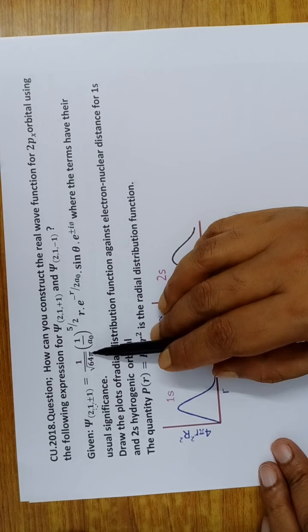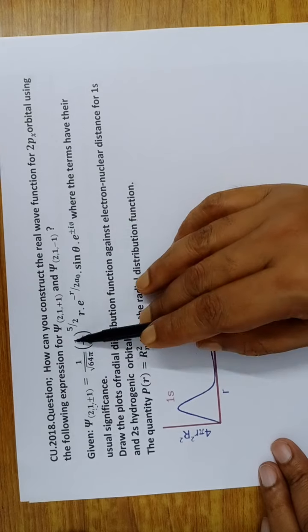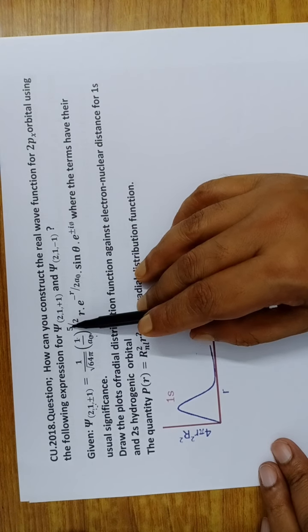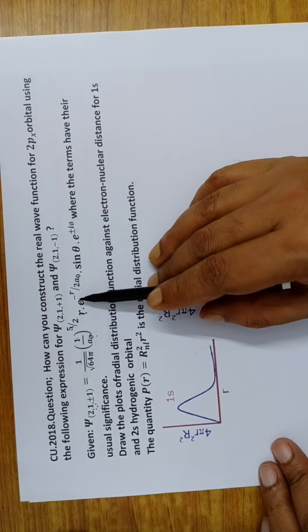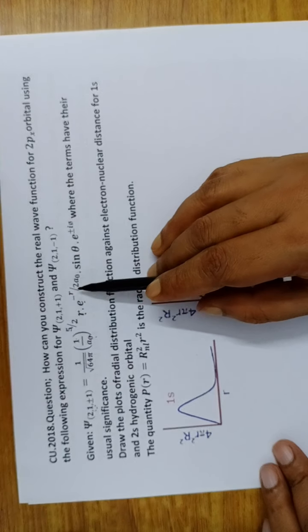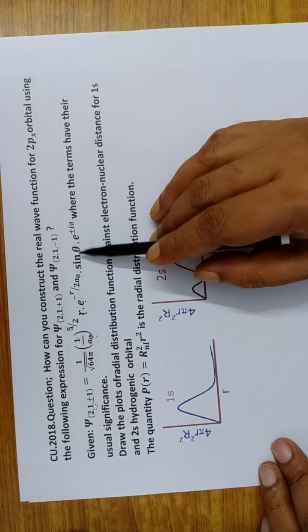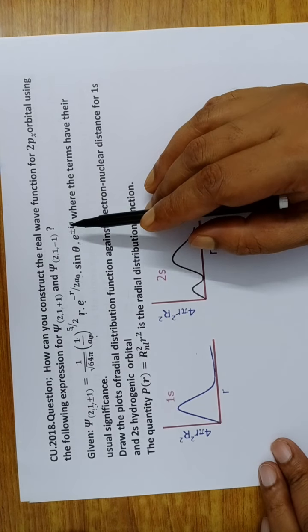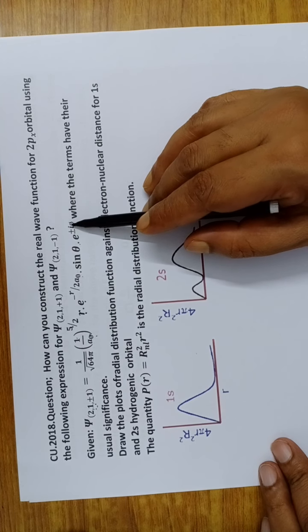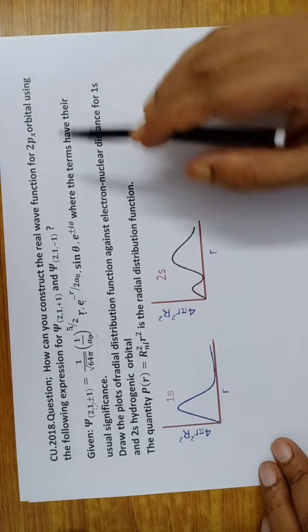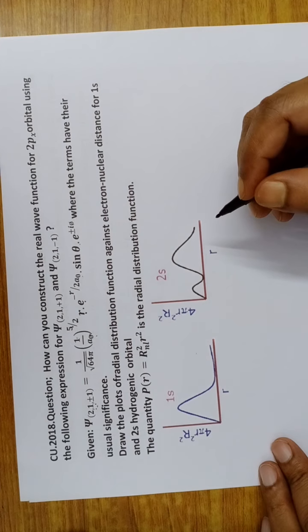Now there is a given wave function, psi 2 1 plus minus 1 equal to 1 by root over 64 pi, 1 by a0 whole to the power 5 by 2 into r e to the power minus r by 2 a0 sin theta into e to the power plus minus i phi, where the terms have their usual significance.